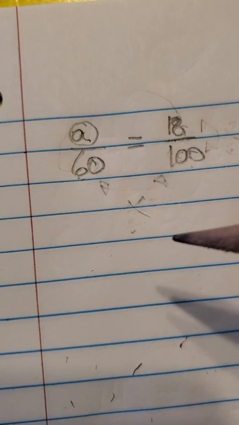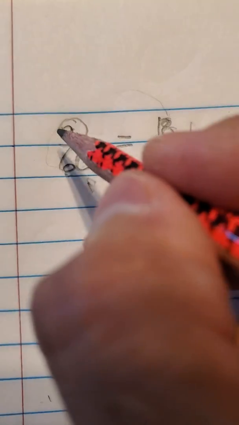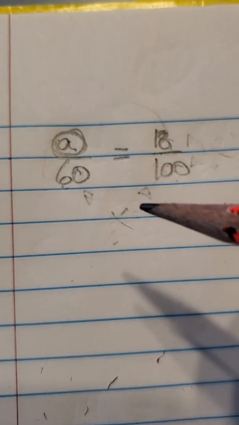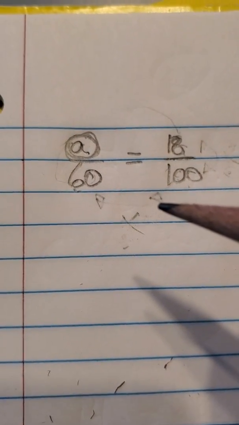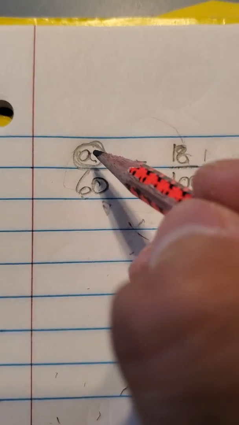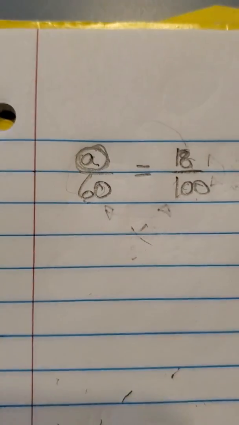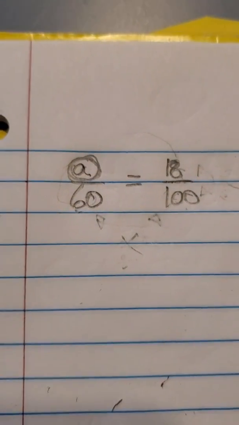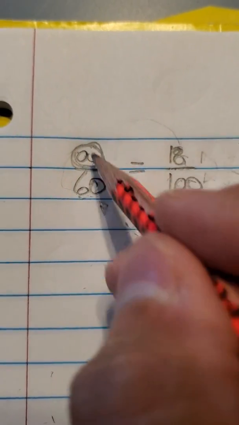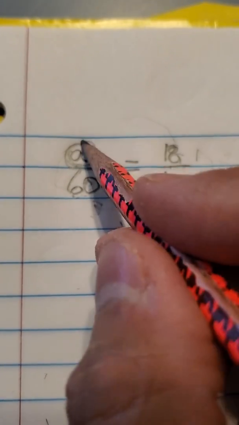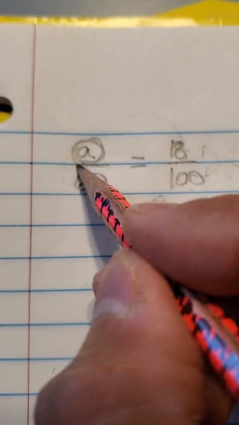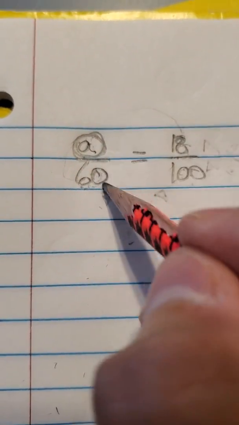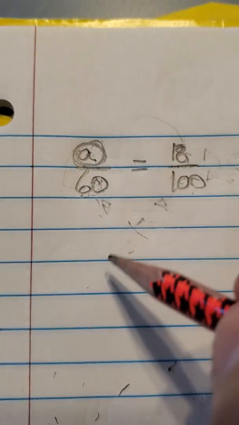So remember, to solve an equation, I need to isolate my variable. If you remember, isolate means leave it alone. So this A, I need to leave it alone. In order to isolate this variable, this 60 is messing with my A. This 60 is below my A, so I have this set up as a fraction. Remember, a fraction means division.